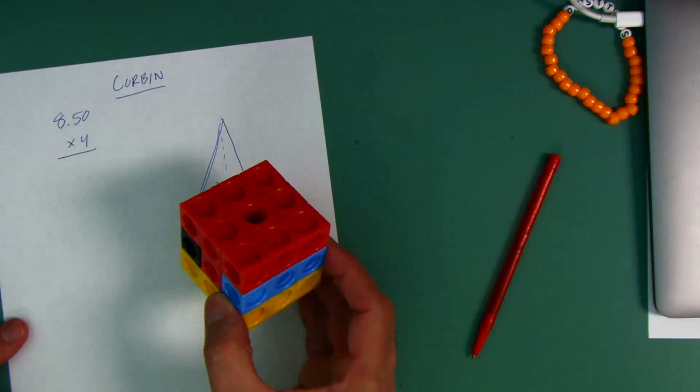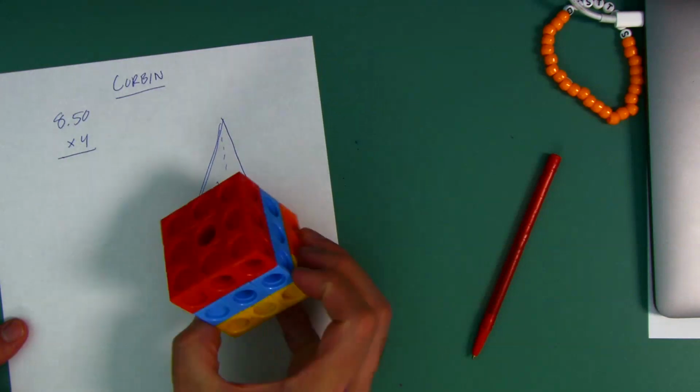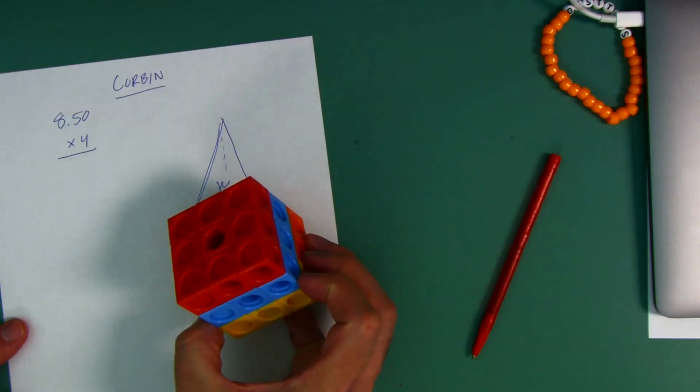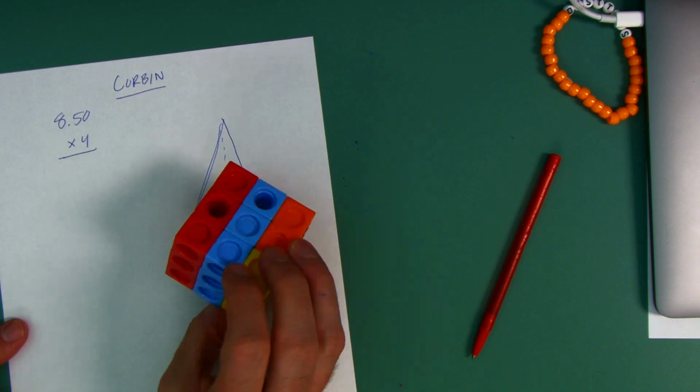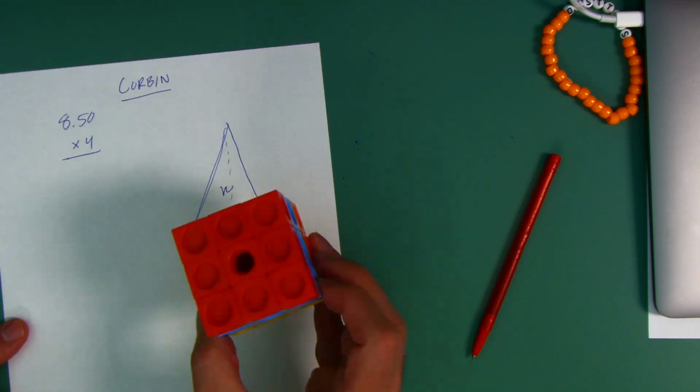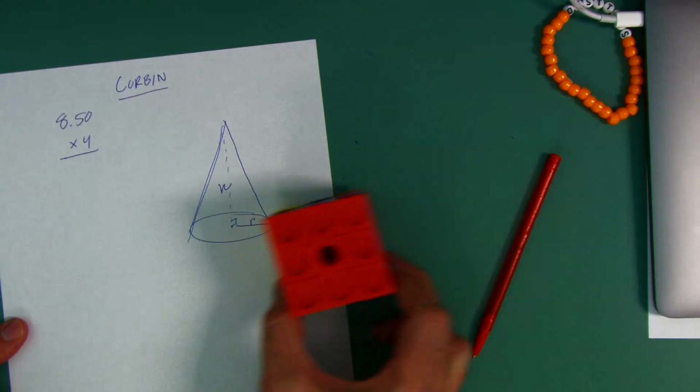So for this cube, remember it's 3 times 3 times 3. That top layer you can see is 9 cubes. And there's 3 layers, so 3 times 9 is 27 cubic units for the volume of this, okay?